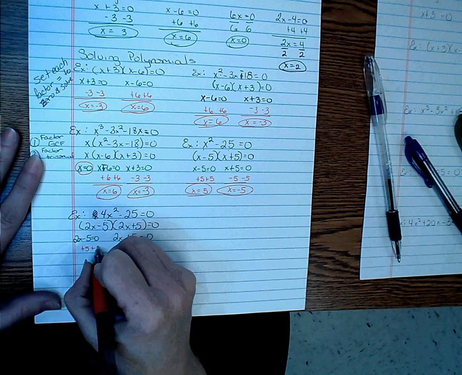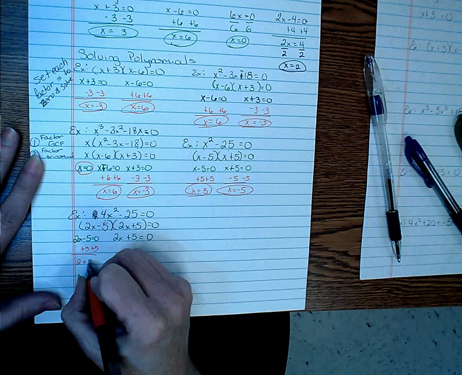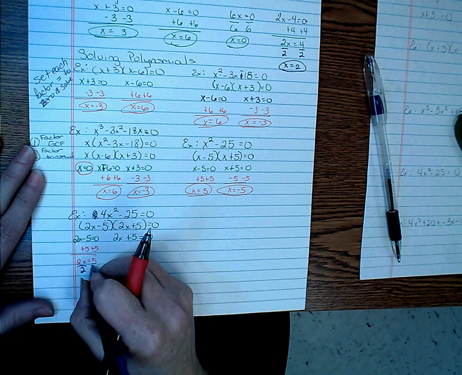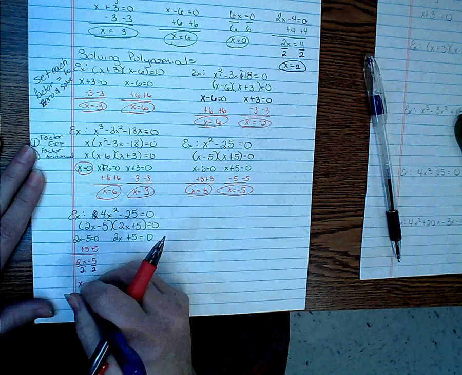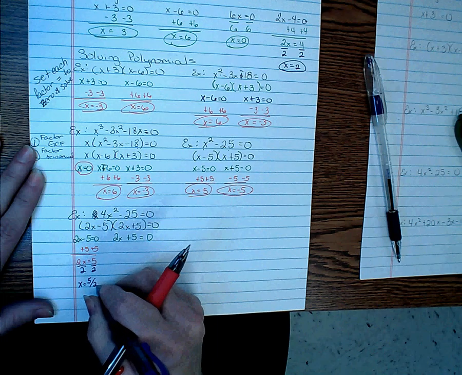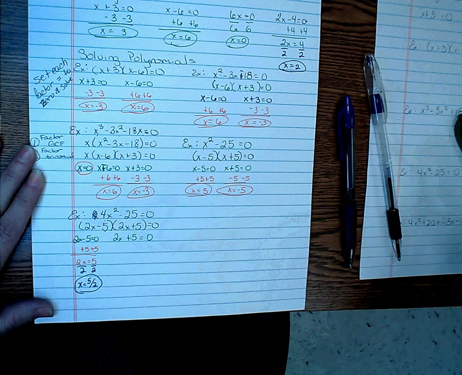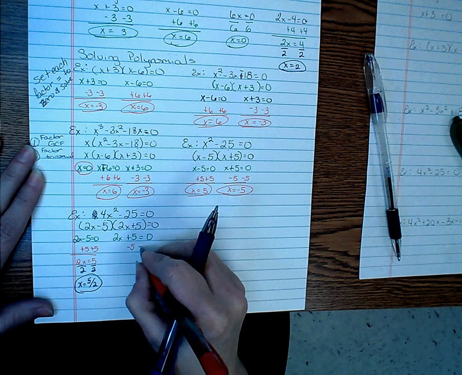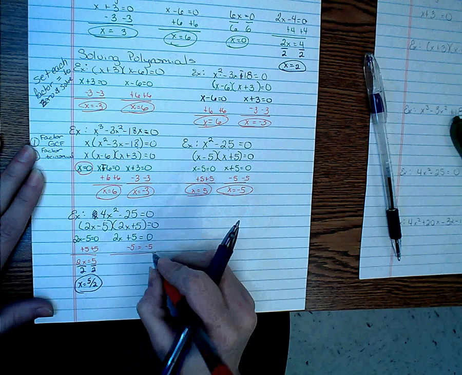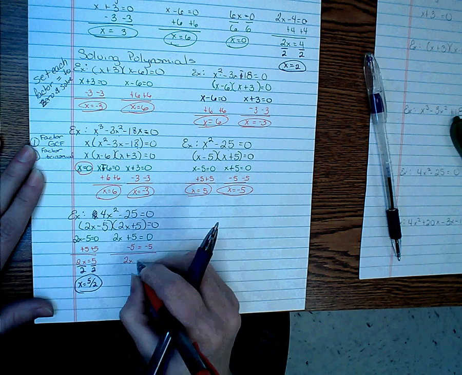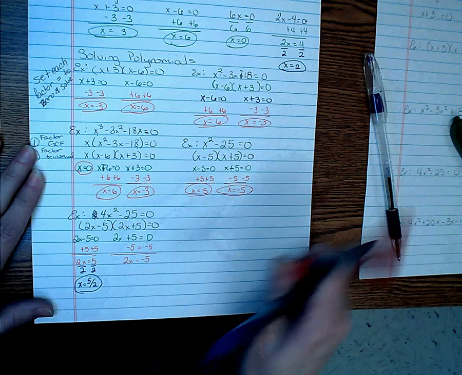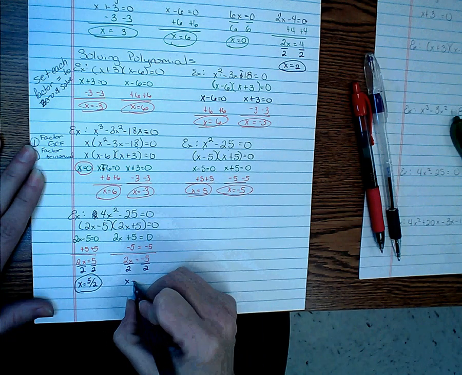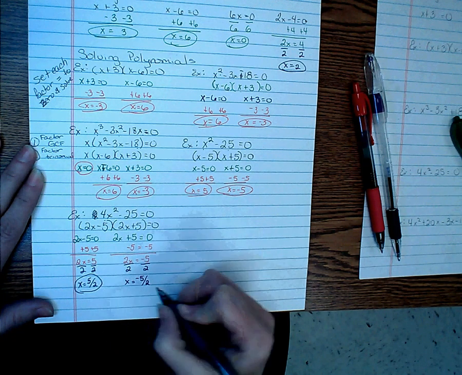So plus 5, so we get 2x equals positive 5. Now I have to divide by 2, and x equals 5 over 2. Okay? And the next one, we're going to have to subtract 5, and we get 2x equals negative 5. Then we have to divide by 2, and we get x equals negative 5 over 2.